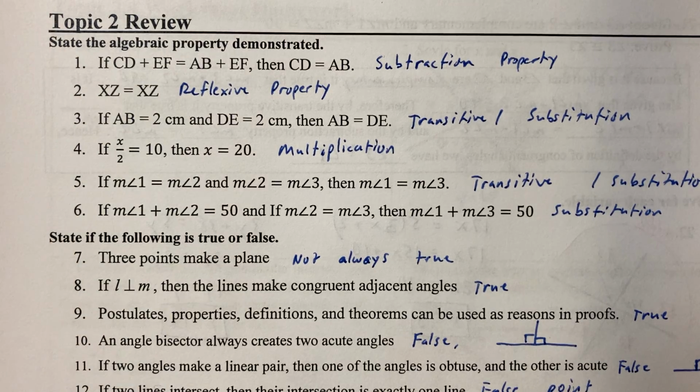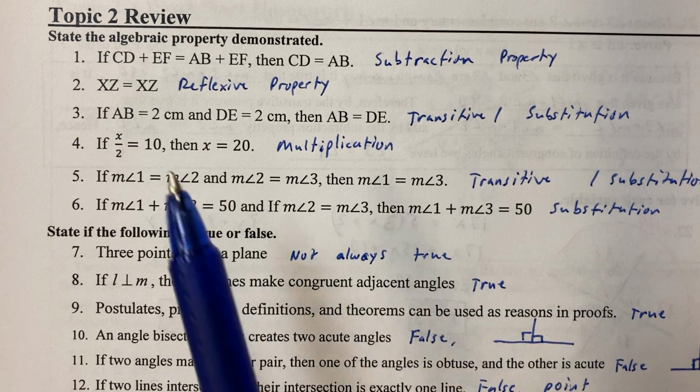All right, welcome to the topic 2 review. Here we go. I've already done the solutions, so I just want to go over a couple of these with you. Number 3 here.